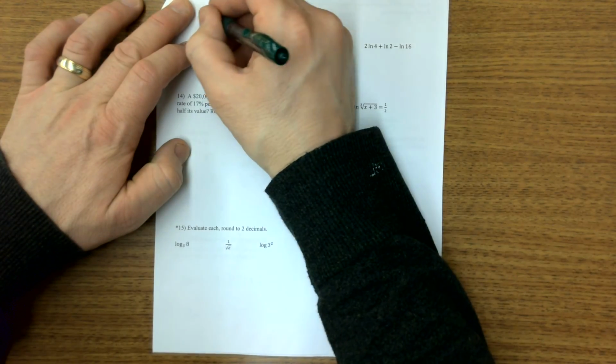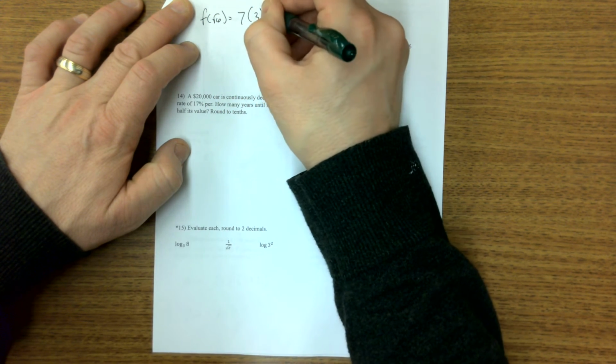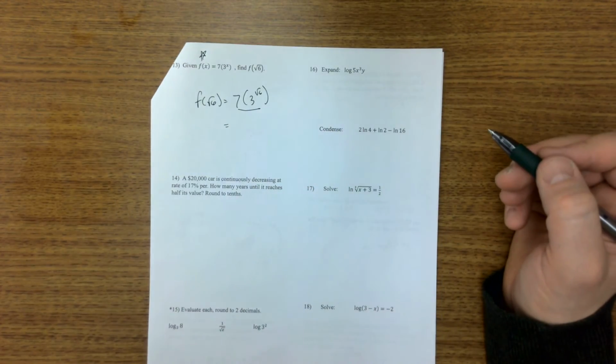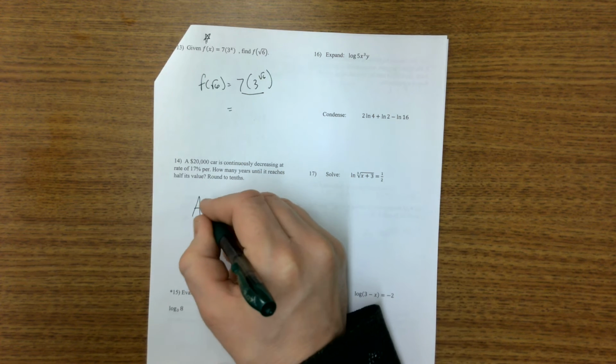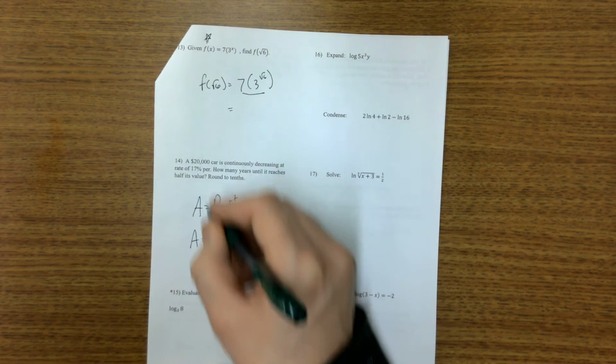Going on to this one. This is a straight calculator problem. F of root 6 is equal to 7, 3 root 6. Type it in your calculator. See if you can get the decimal to match. Car is continuously decreasing. Well, that's your formula. Well, it tells you the principal.